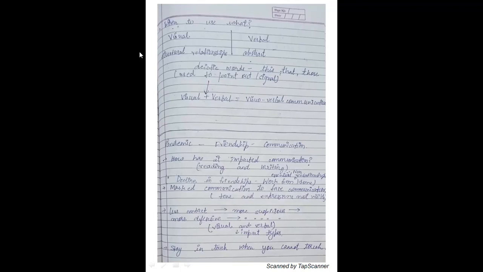So in this sentence, when I use the word that, you preferred the visual mode of communication, but for the rest of the sentence, you preferred the verbal form of communication. So this is the beauty of visual verbal communication, and I hope I was able to get this clear in the very first attempt itself.